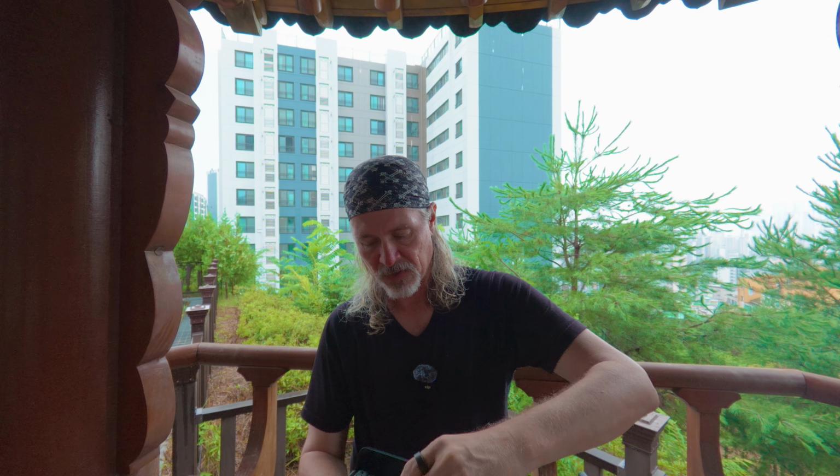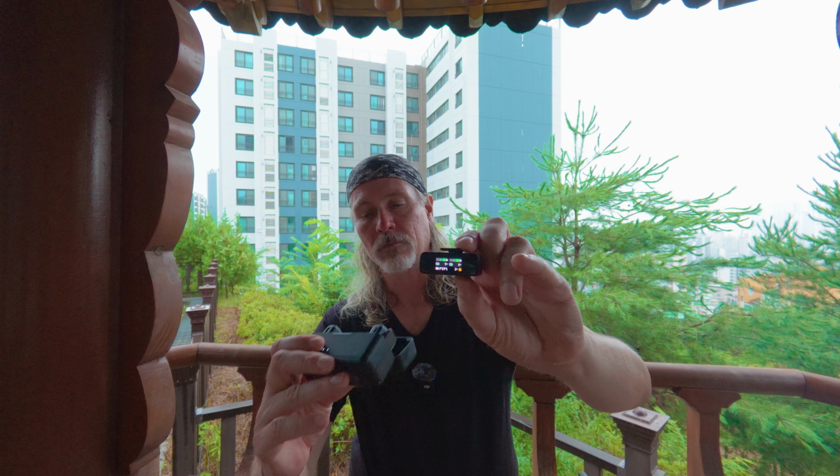It comes with 2 transmitters and 1 receiver. Here's a transmitter, and it automatically turned on when I pulled it out of the case. And here's the receiver. So you see it's connected to the 2 mics already. I just opened the case and they're already connected.